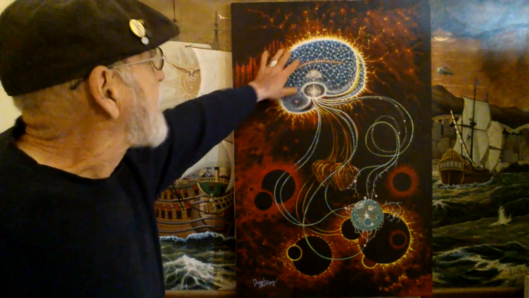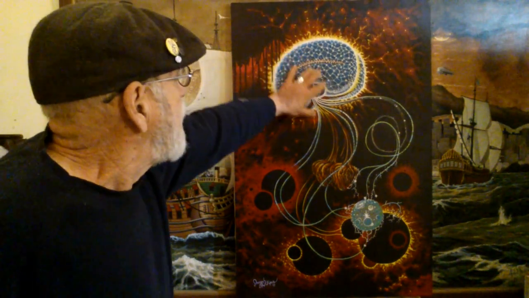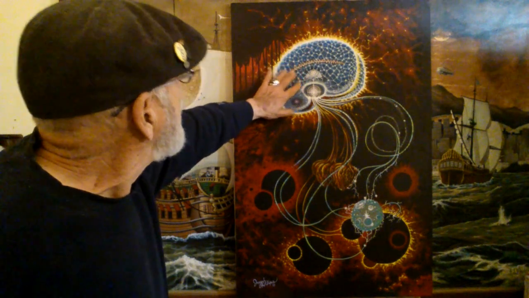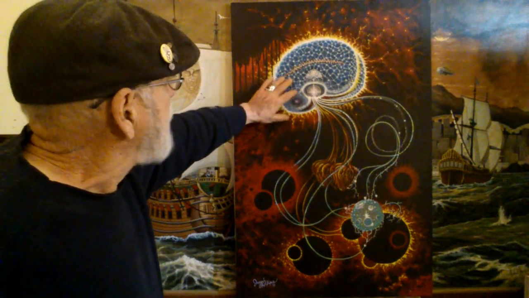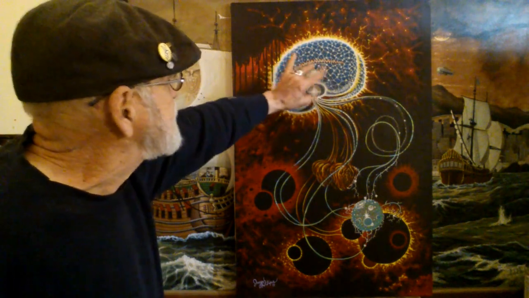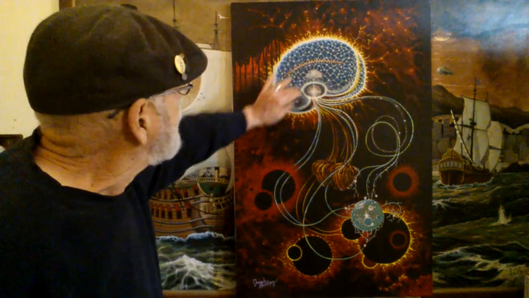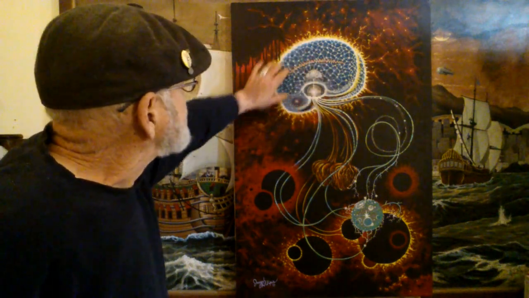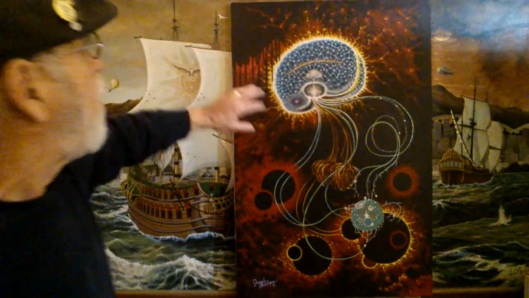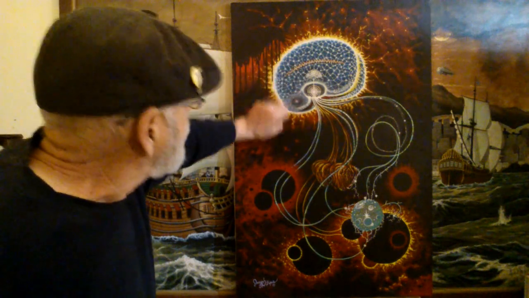So the Gallic brain, the entity, is represented in a blue range, and it's full of all kinds of sparks and little bursts going on, and it's got this energy aura all around it that is reaching out.